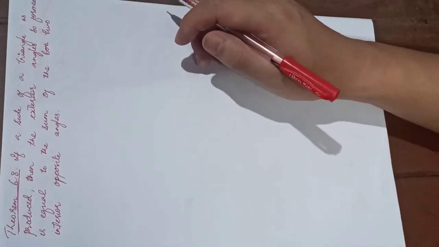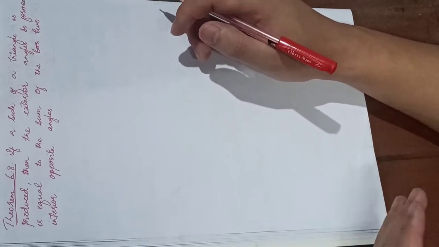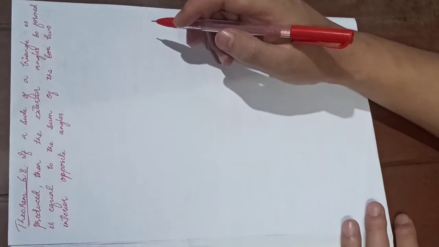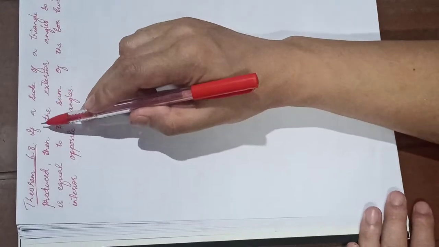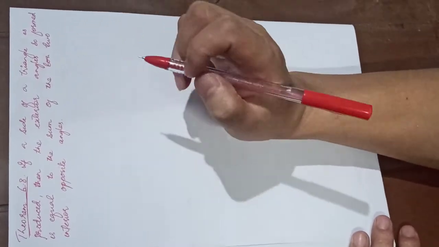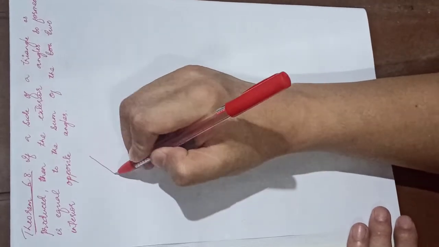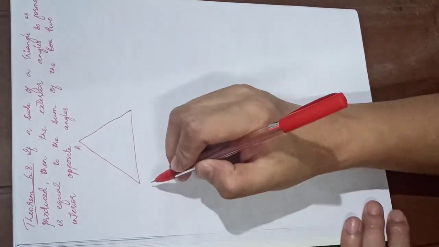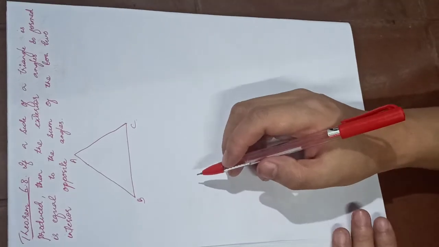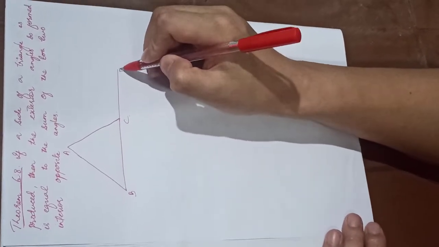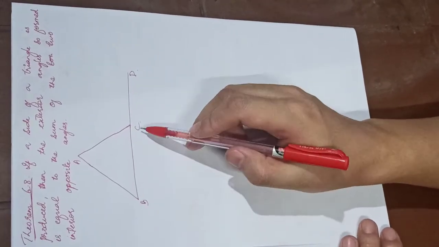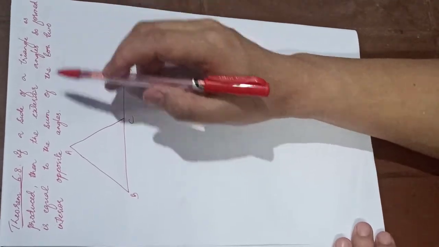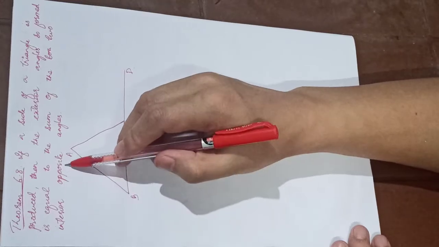Here I'm not going to show you how the theorem is derived, but I'm going to explain the statement of the theorem. If the side of a triangle is produced, let's draw a triangle ABC. If this triangle is produced to D, that means I'm going to produce the side BC to point D. Then the exterior angle formed is equal to the sum of the two interior opposite angles.